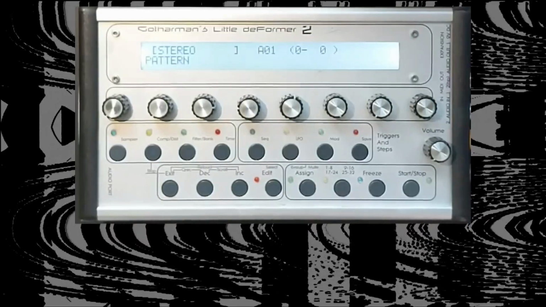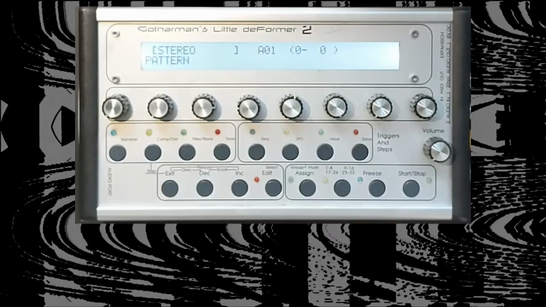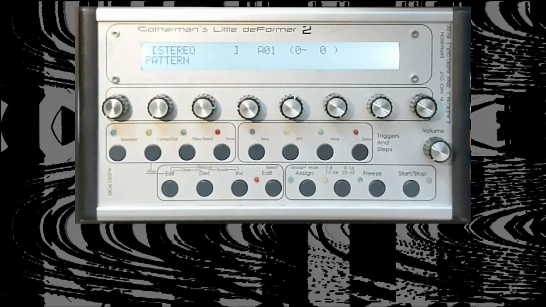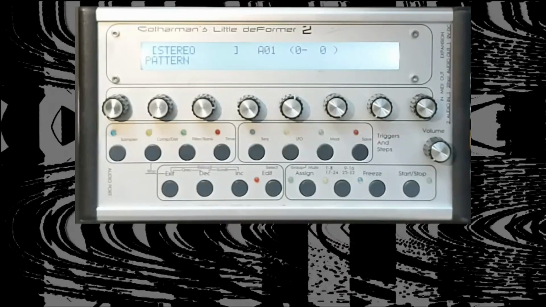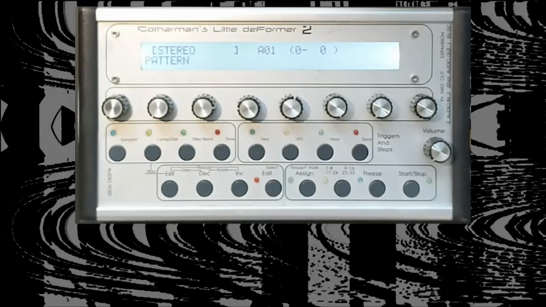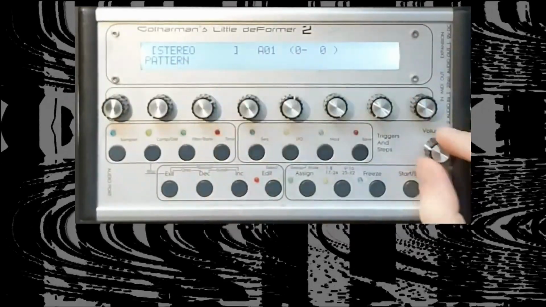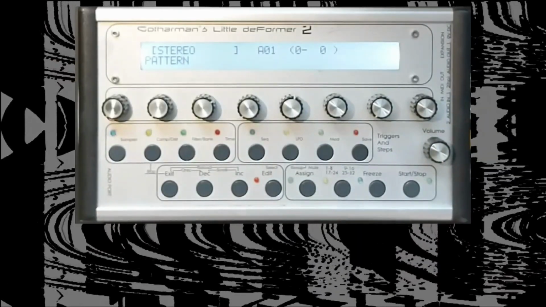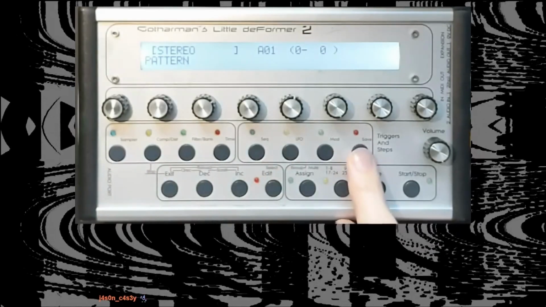Gotharman's Little Deformer 2. It is a sampler, it is a sequencer, it's an effects processor, it's a distortion device. It's very close to just a digital modular interface. So, to start, we got 8 edit knobs, we got our volume knob, a basic sound there, that is your default sound. You got 8 tracks that can be sequenced independently.